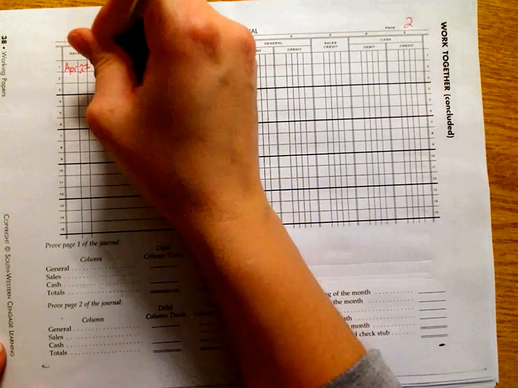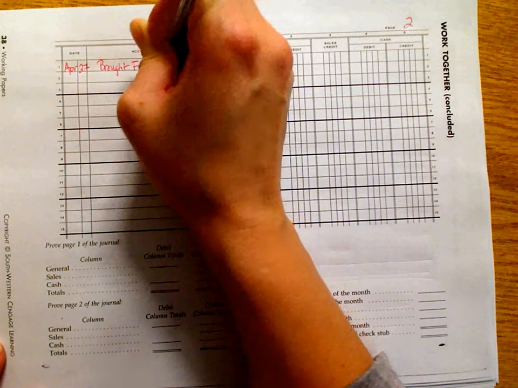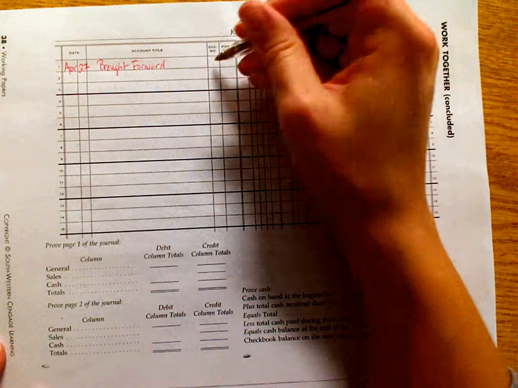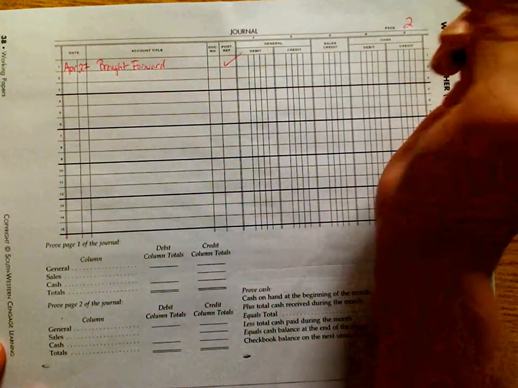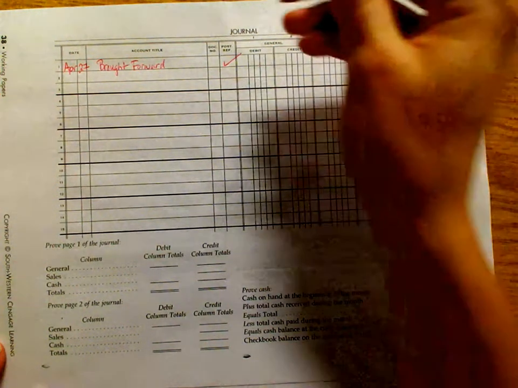We write brought forward. No document number, check mark the posting reference. And then we're going to put in our totals from the other page.